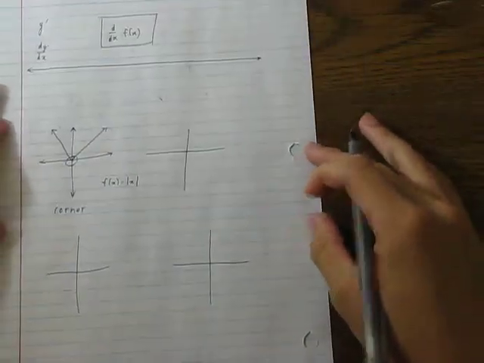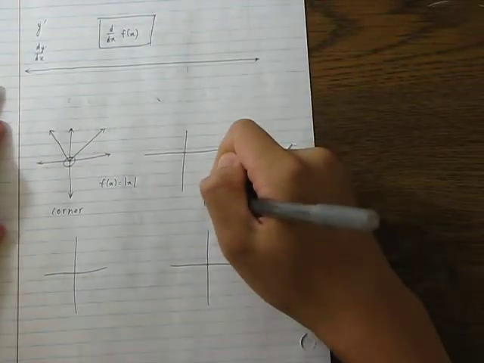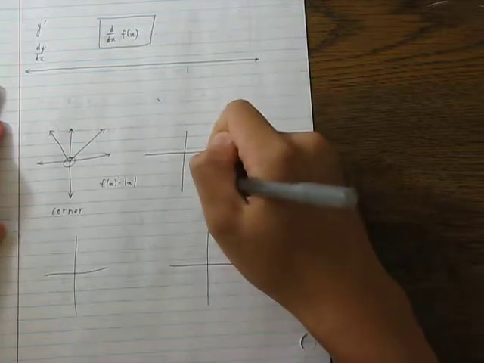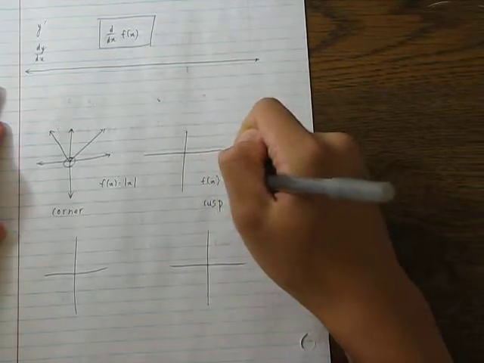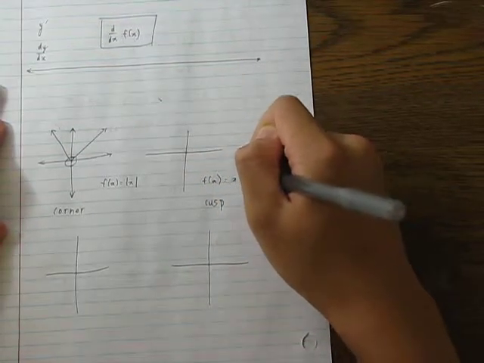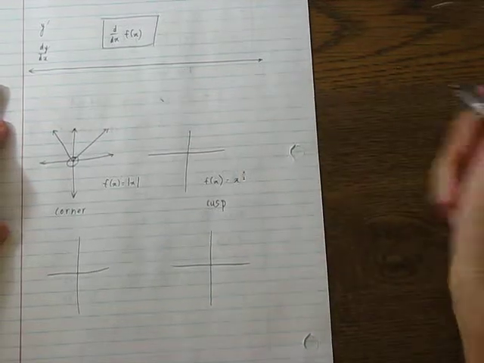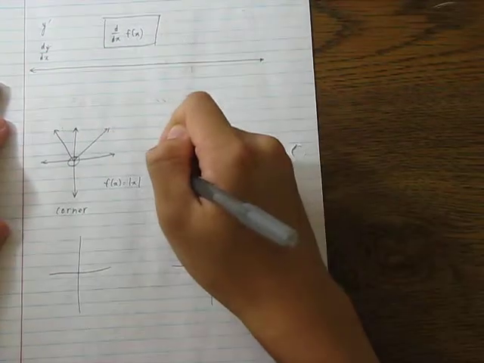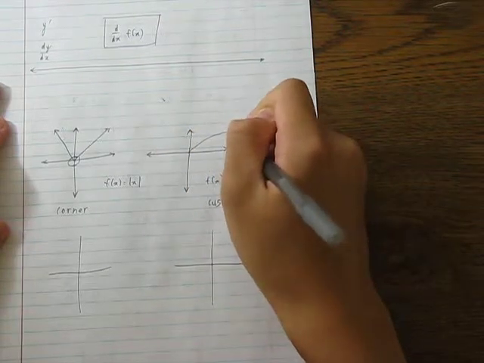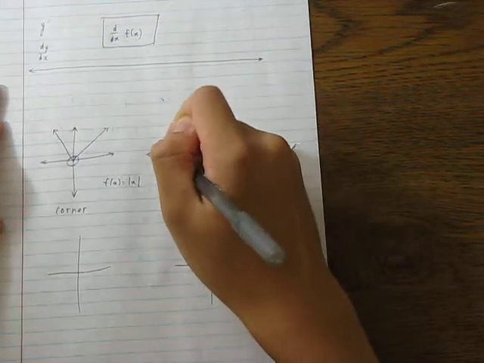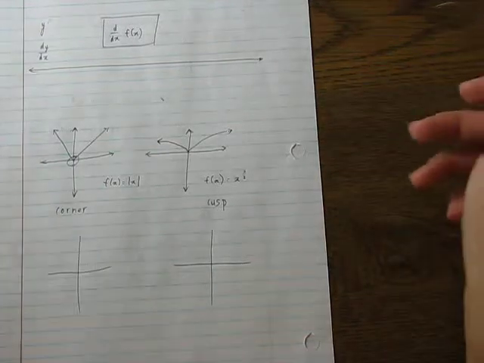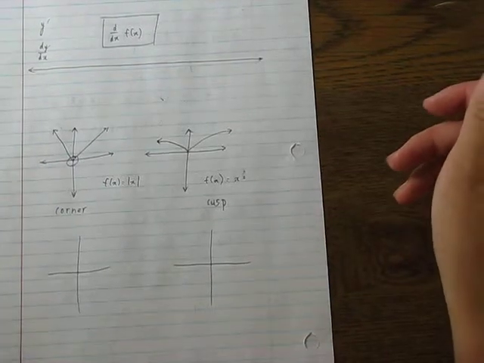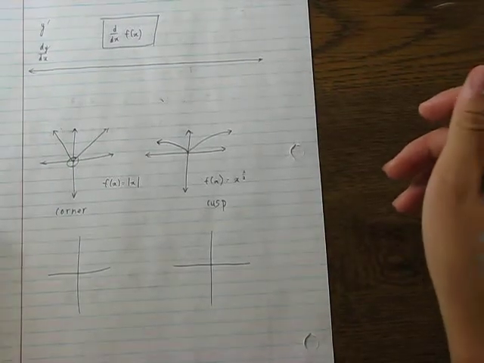Now the next one is a cusp. And you might be wondering what a cusp looks like. Well, put this in your calculator: f of x equals x raised to the 2/3. And what does this look like? Well, it looks something like this, like your sideways square root function.